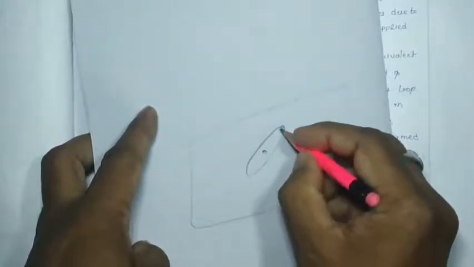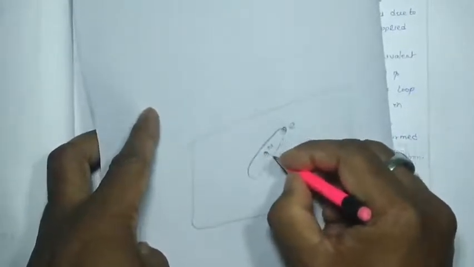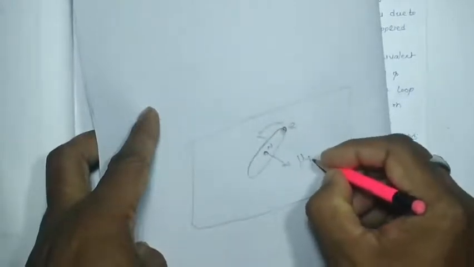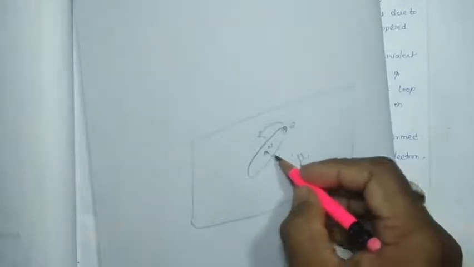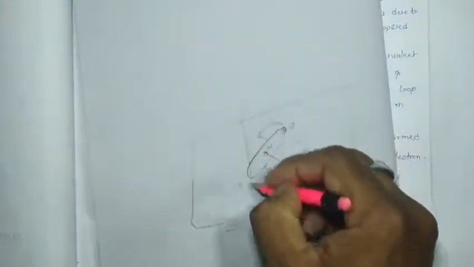This is the nucleus, this is the electron, and this electron is revolving. Its magnetic dipole moment is in this direction. This magnetic dipole moment will be the orbital magnetic dipole moment, in this direction. Suppose we are going to apply a magnetic field. What will happen?